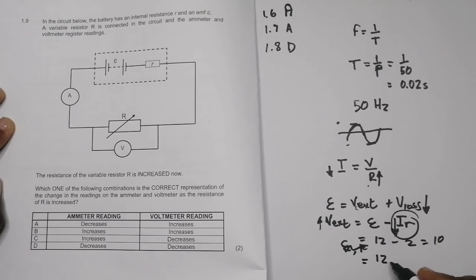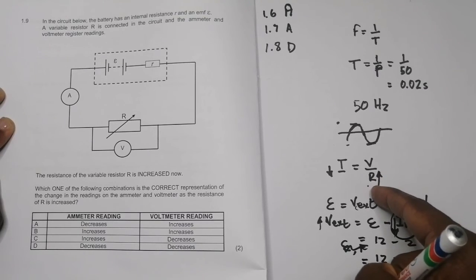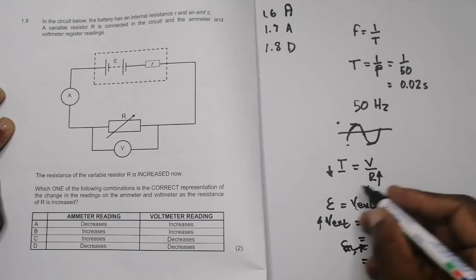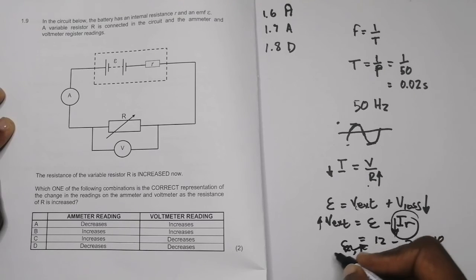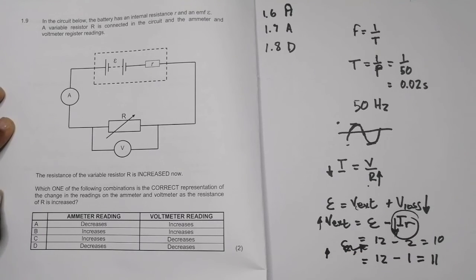But if this value, V loss, actually decreases, let's say now it becomes 1, then 12 minus 1 gives me 11. So by virtue of increasing the external resistance, we decreased the current, but that decreased the internal voltage, and that will obviously increase the external voltage because the EMF stays the same.